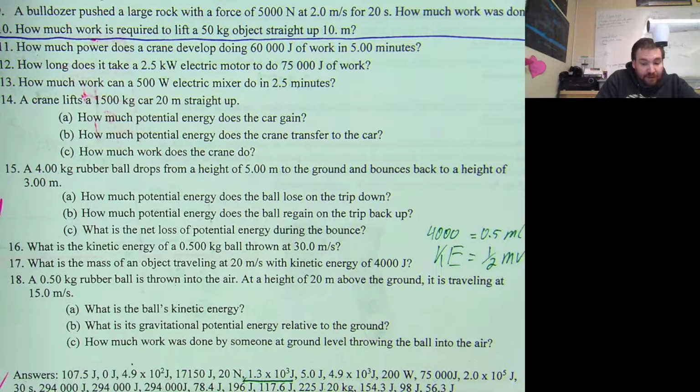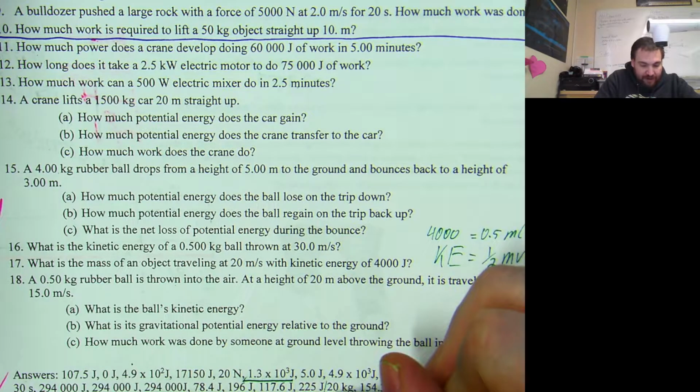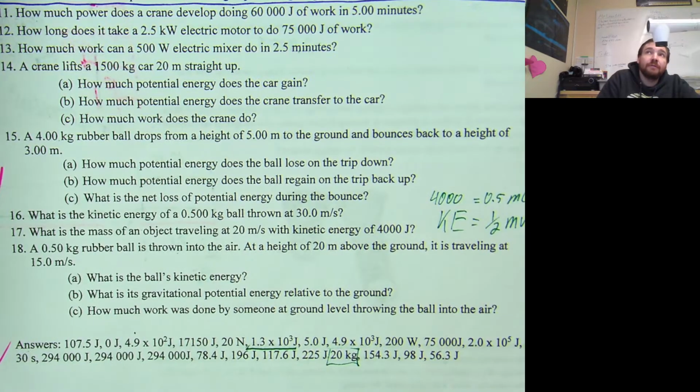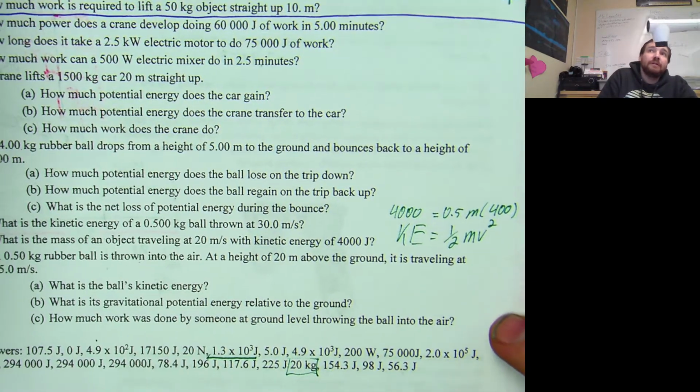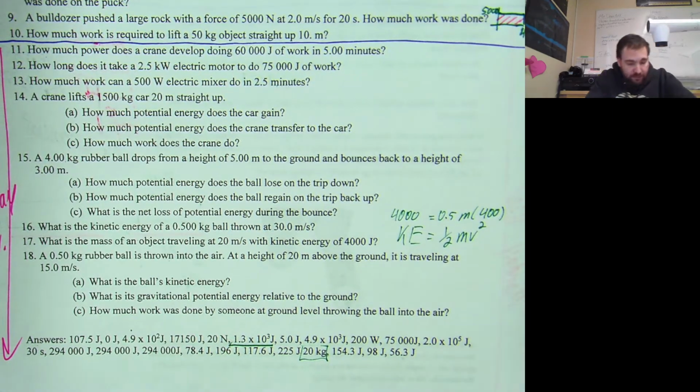Yes. So 4,000 divided by 400 is 10. Divided by 0.5 is 20, which is right there. So all of those 20 kilograms were ultimately correct.